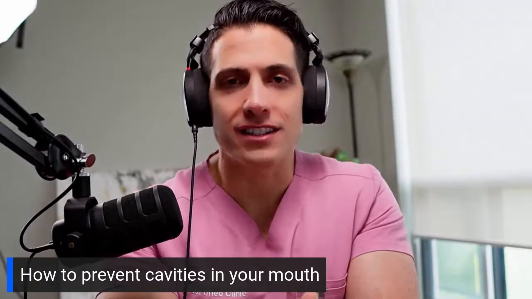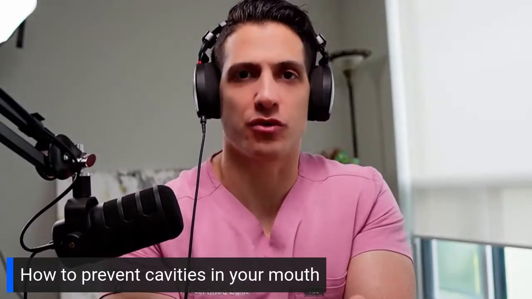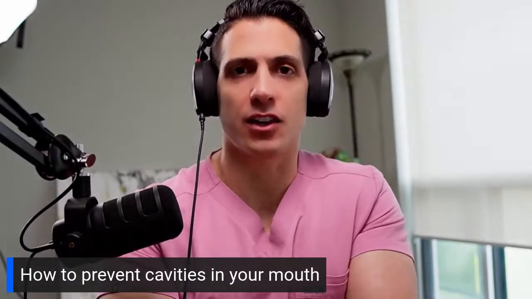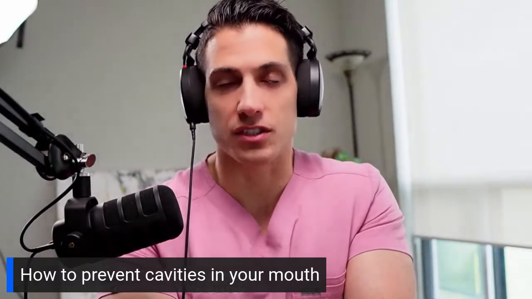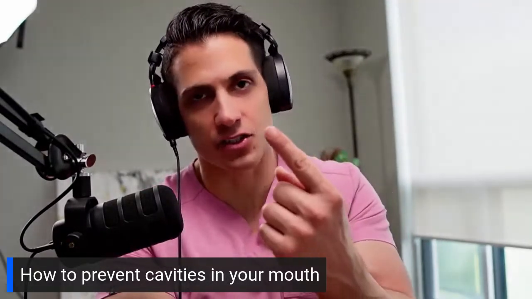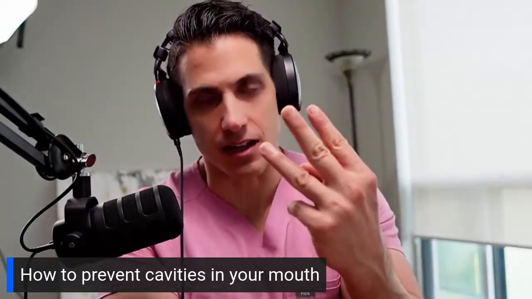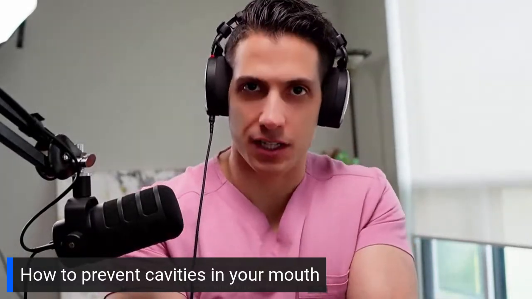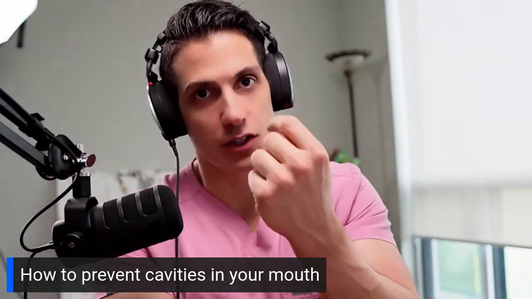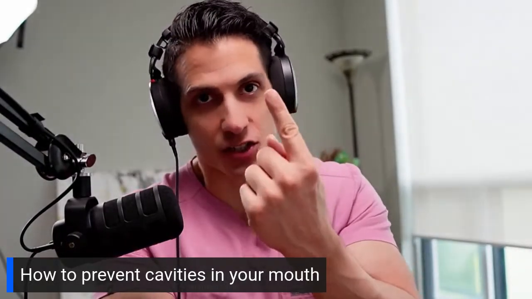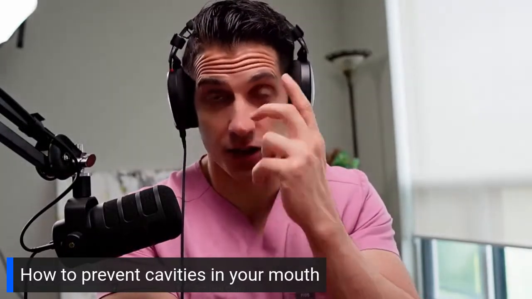Cavities. How do they form? Cavities form through a triad, through an intermixing of three different components. The first thing you need is sugar. Second thing you need is bacteria. And of course, you need teeth. If you miss any of those things, so if you miss bacteria and you just have sugar, so you eat a lot of sugar and you have your teeth, you're never going to get a cavity. I know, shocking, right?